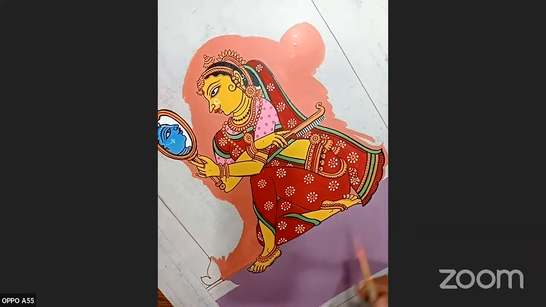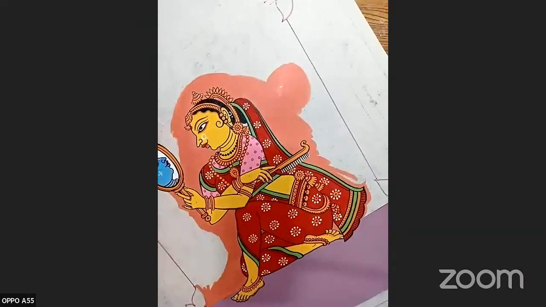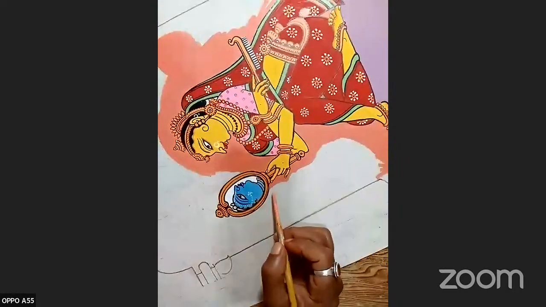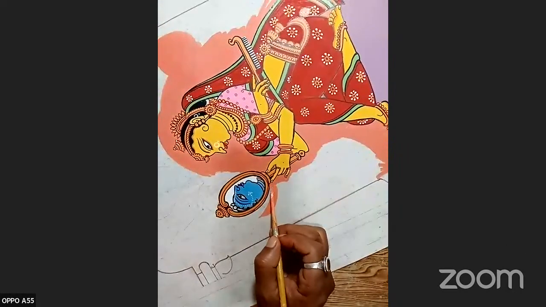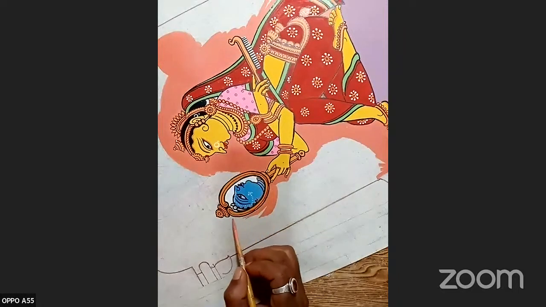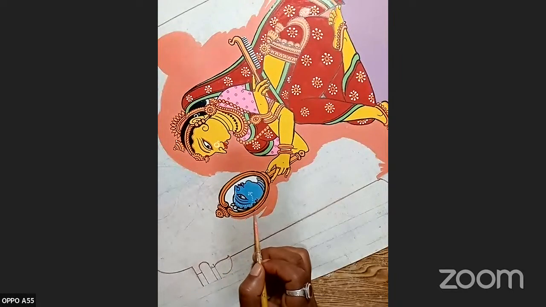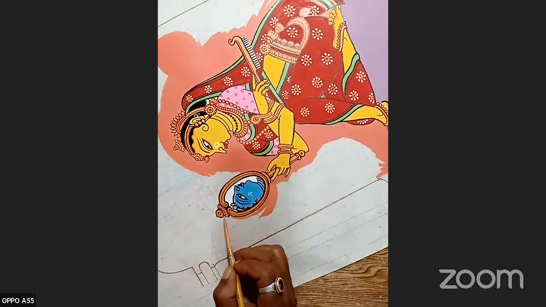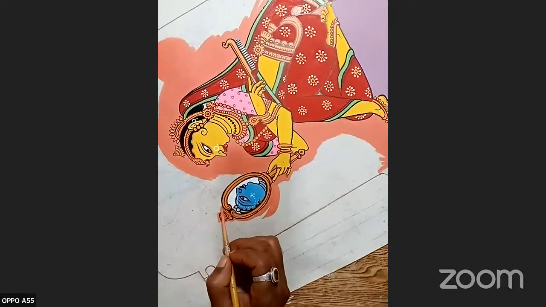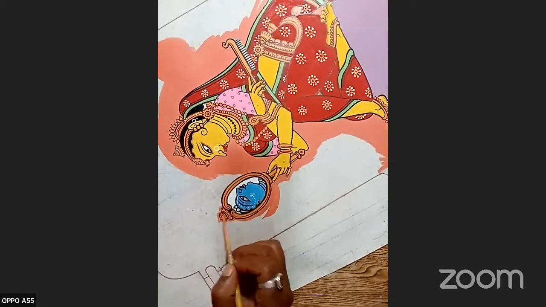With our Catterfly Art and Culture, these Pattachitra workshops are conducted by multiple award-winning artists, whom you can see right now, as his work is so fine. He is a National Award-winning artist. His work has been gifted to the French president, and by our Prime Minister, Mr. Modi ji.